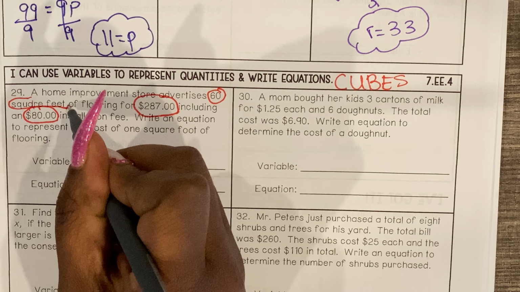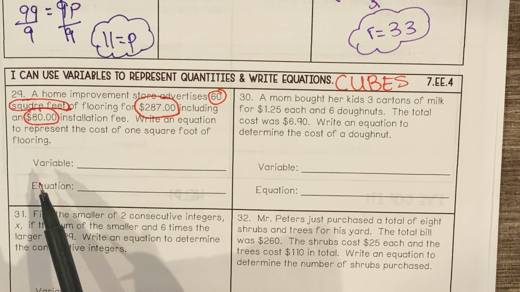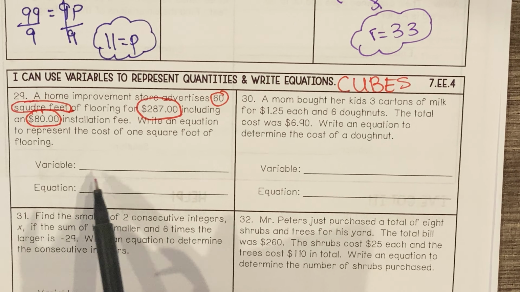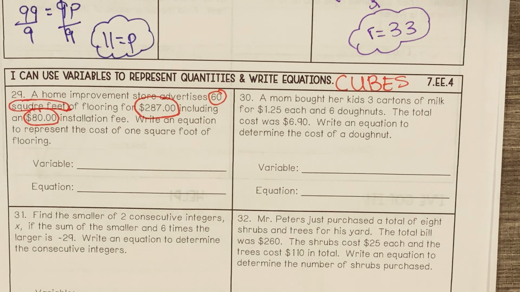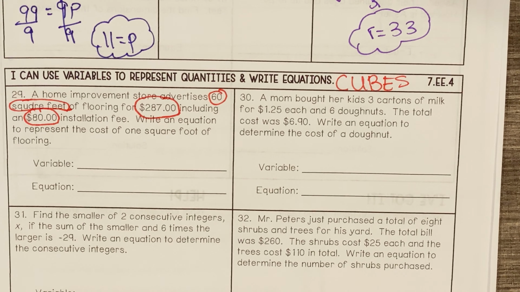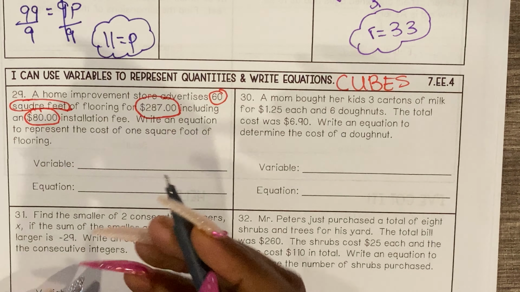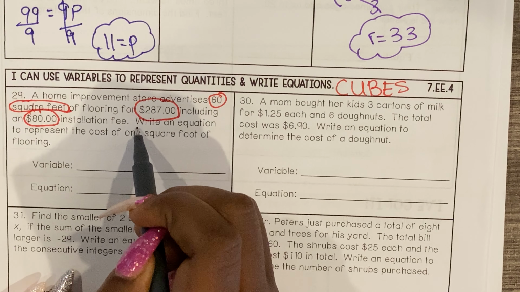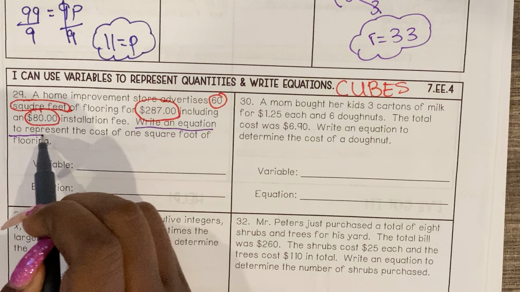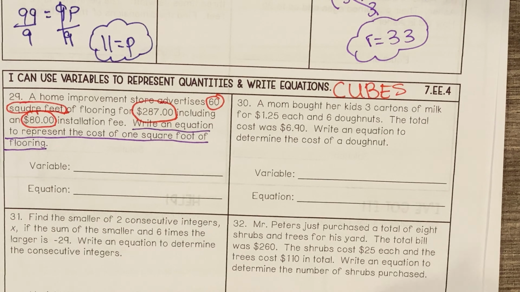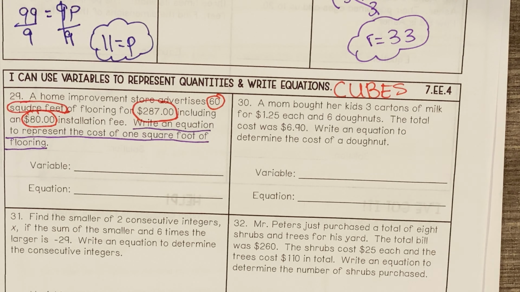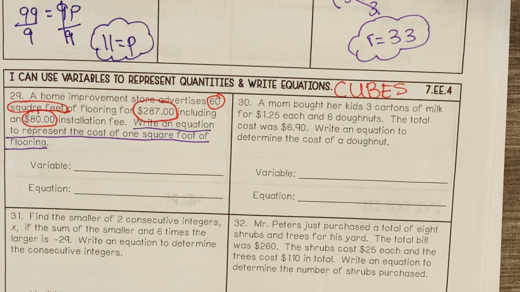That goes with it. That's that unit of measure. So I need to determine what my variable is going to be. For that, I'm going to look at my question. It says, write an equation to represent the cost of 1 square foot of flooring. So this question is not asking me to solve anything. What it is asking me to do is to write an equation and identify the variable.